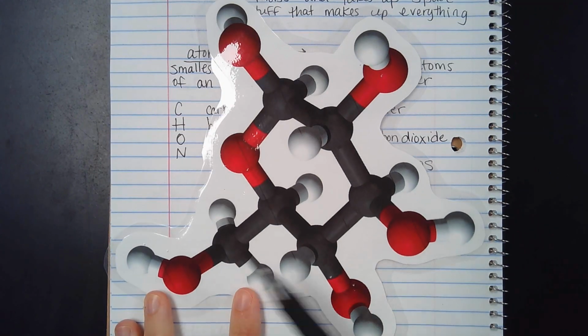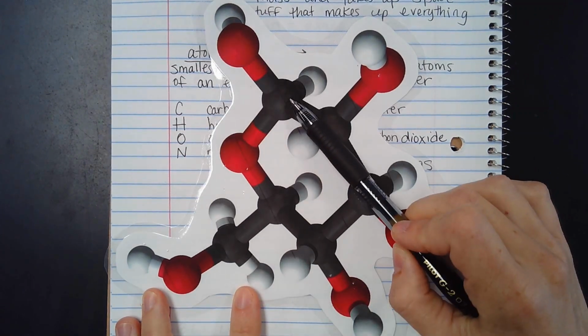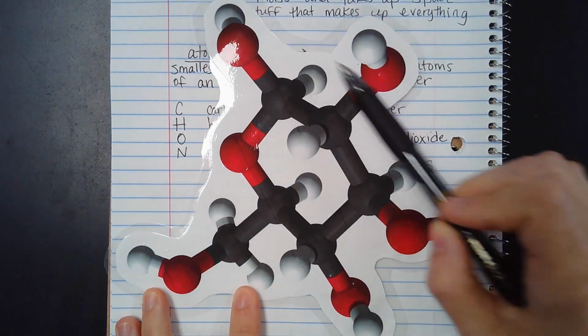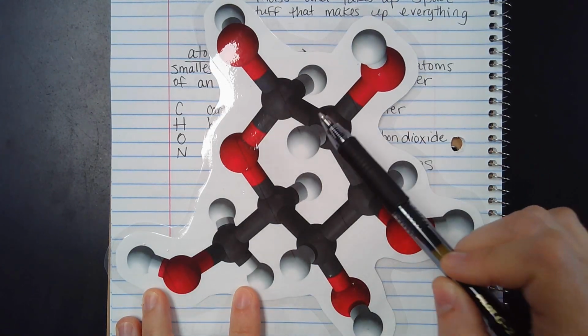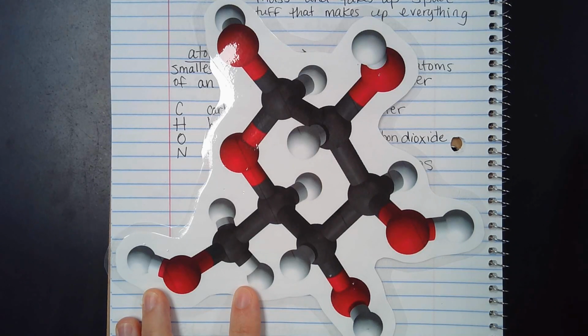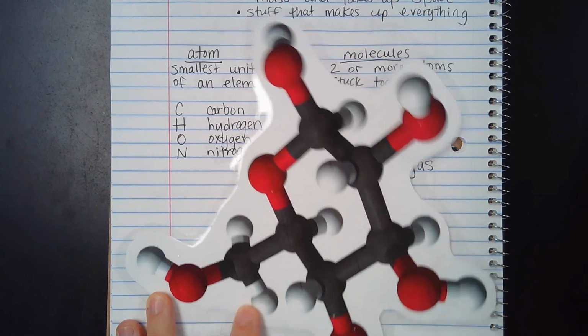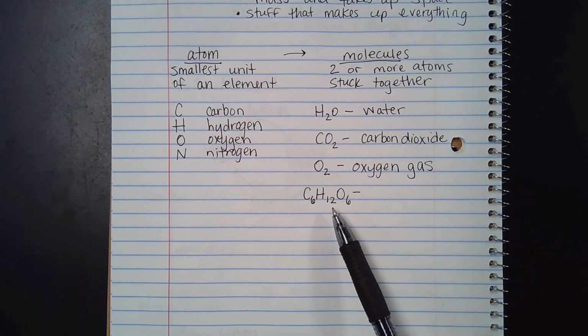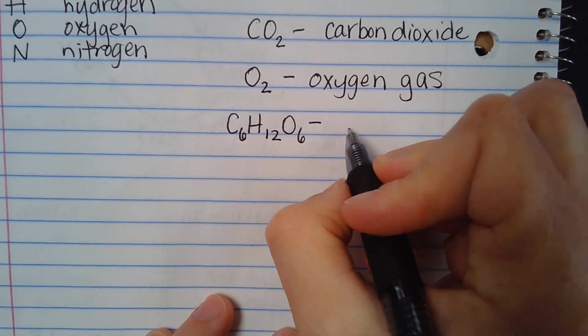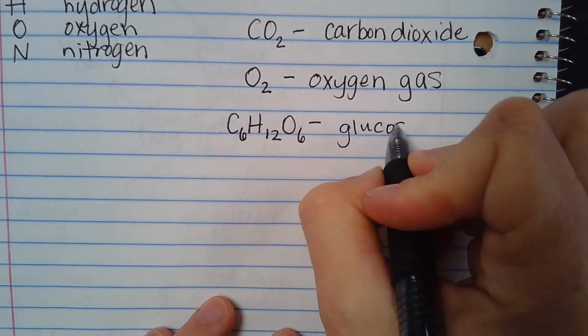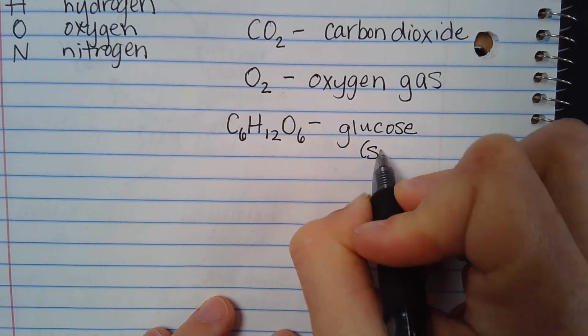And if you counted, there's 6 carbons, 6 oxygens, and 12 hydrogens. So you would write the chemical formula C6H12O6, and that is a molecule known as glucose. Glucose is a sugar.